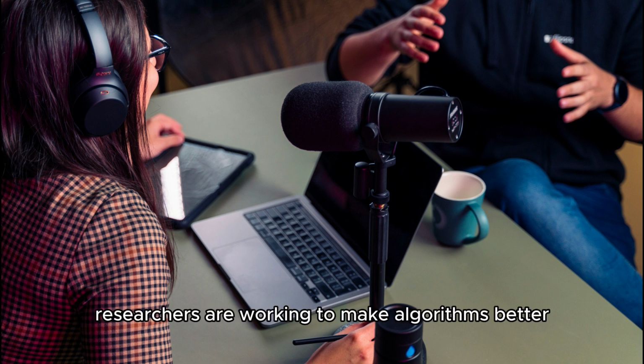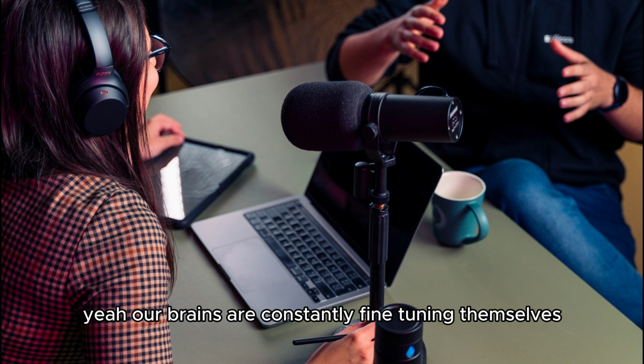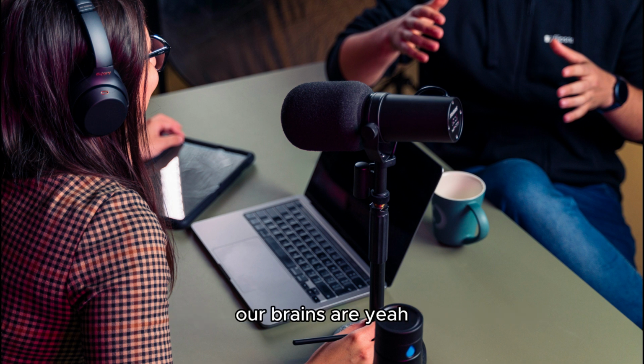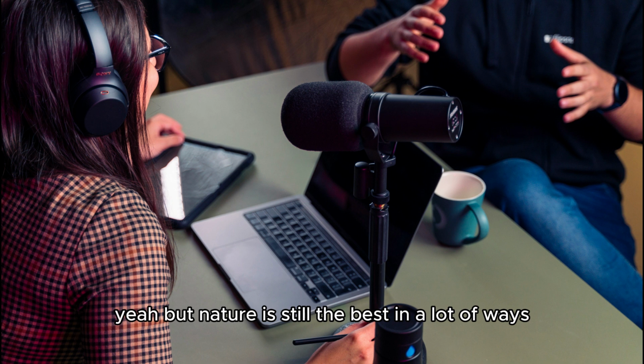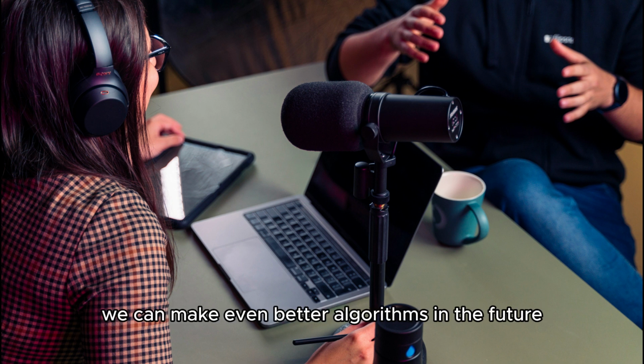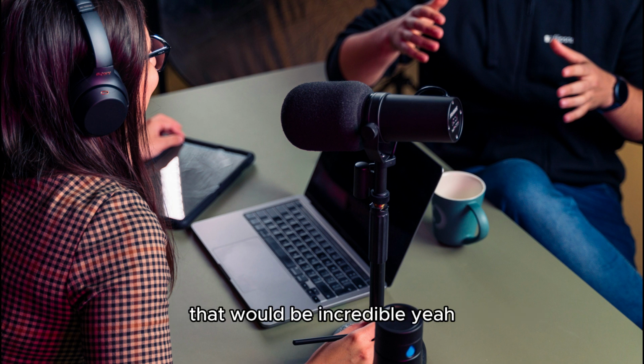It's just like researchers are working to make algorithms better. Our brains are constantly fine-tuning themselves. Wow. It really makes you appreciate how complex our brains are and how far we've come with AI. But nature is still the best in a lot of ways. Absolutely. Maybe by studying how our brains work, we can make even better algorithms in the future. That would be incredible.